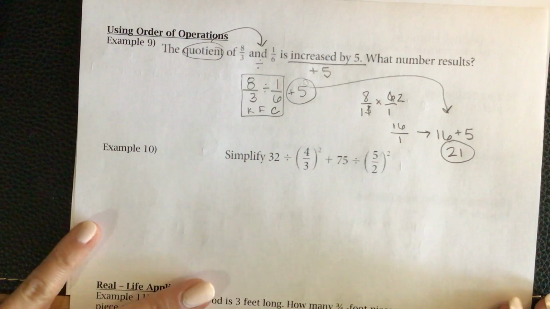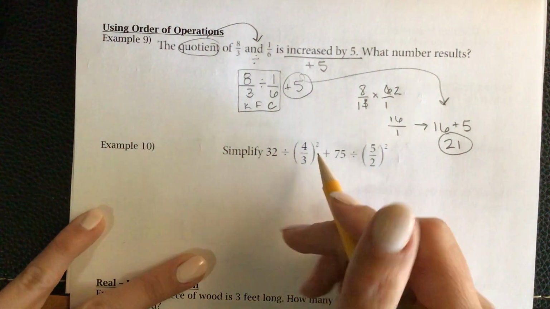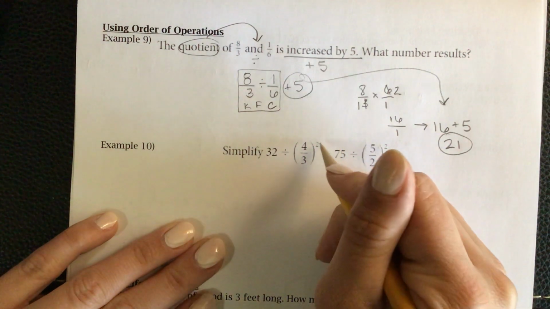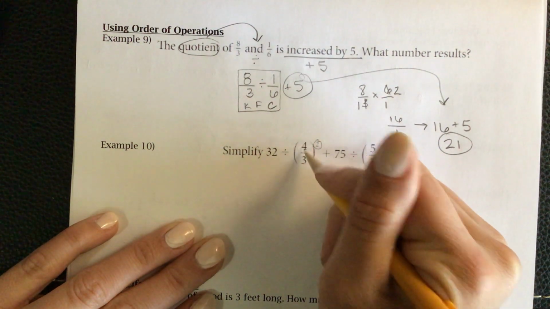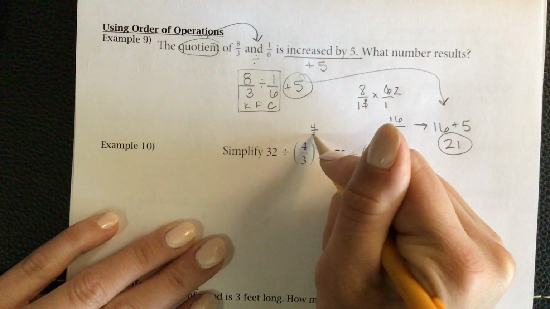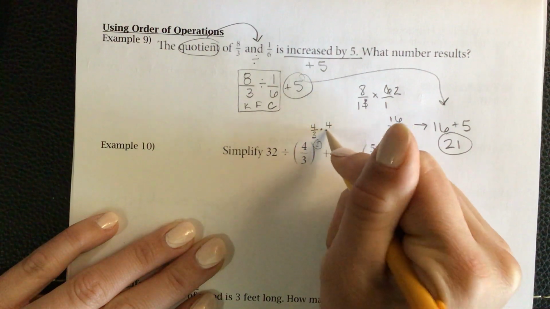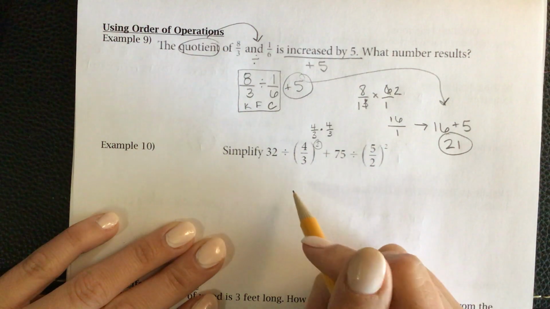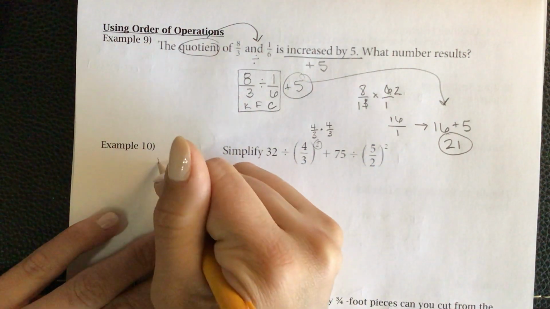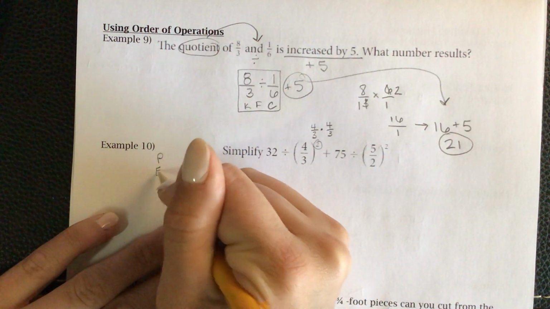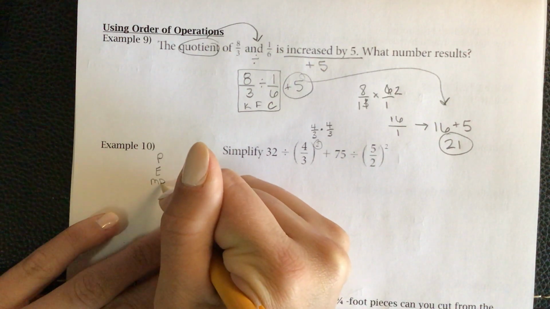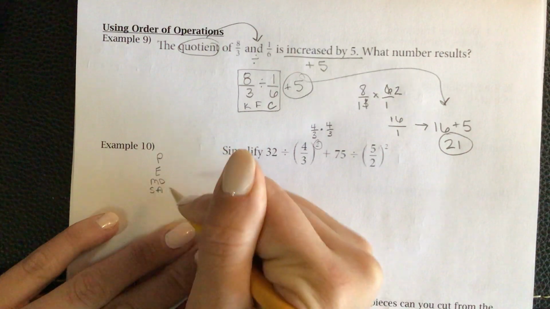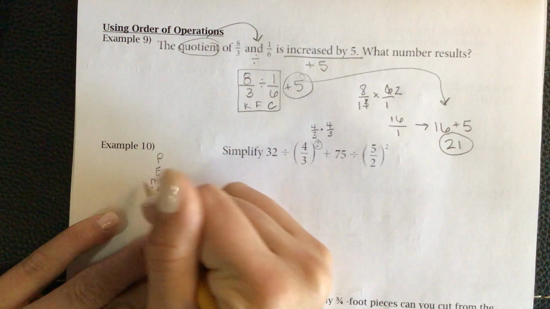Let's try something harder. Let's try fractions with exponents. So an exponent means that we're going to take that fraction and multiply it by itself. So 4/3 times 4/3. And we do our exponents after parentheses. We don't have a set of parentheses, so we're going to do our exponents first. Remember, parentheses, exponents, multiplication and division, and then addition and subtraction, but I'm going to do it backwards so you remember it's whatever's left to right.